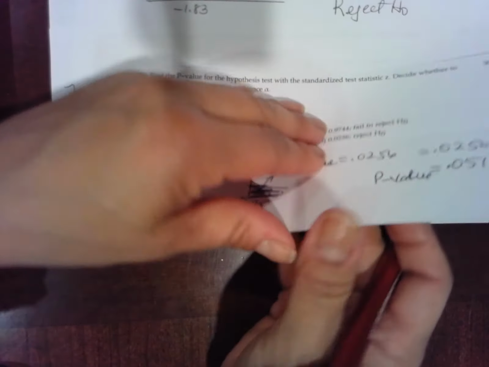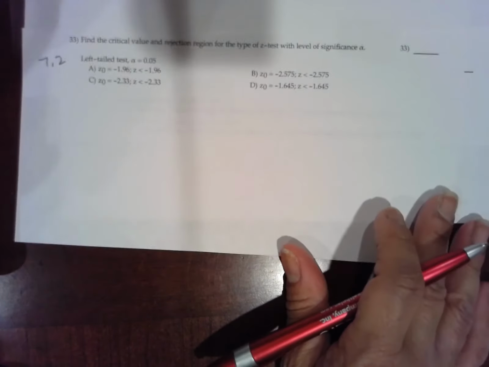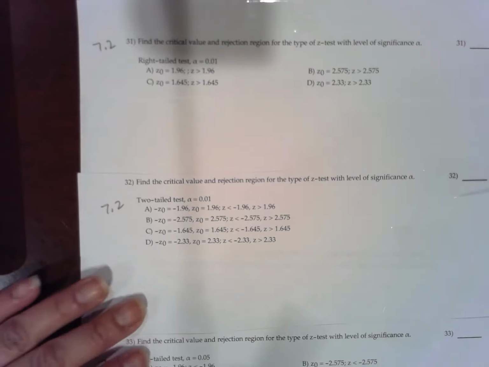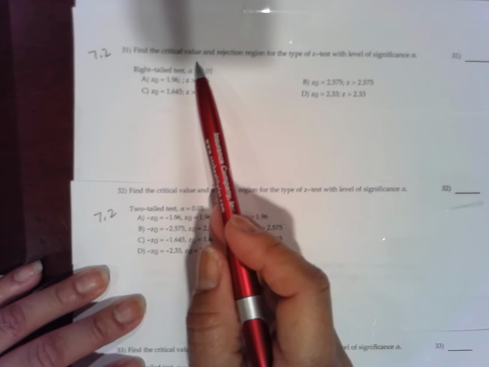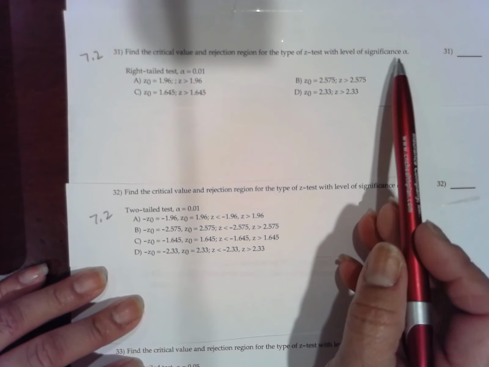Next question. In section 7.2, question number 31: find the critical value and rejection regions for the type of z-test with level of significance alpha.